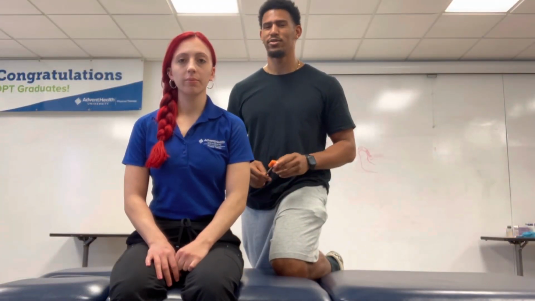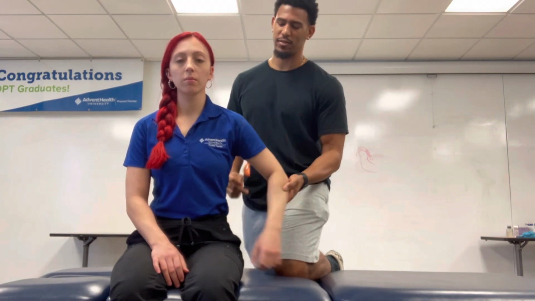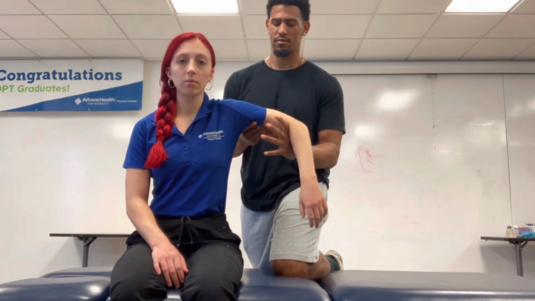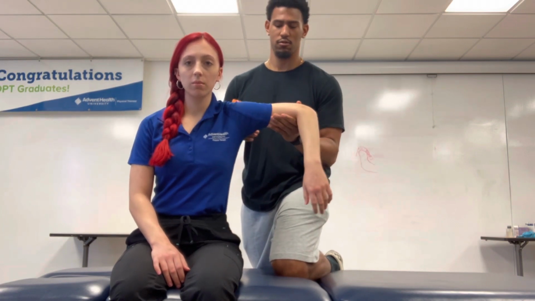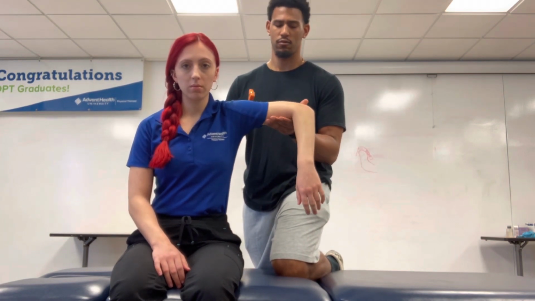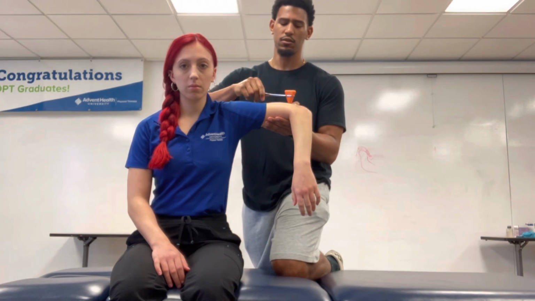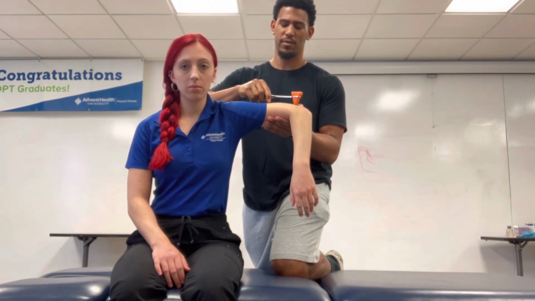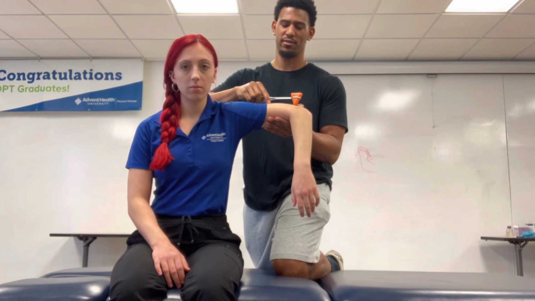Next, I will be looking at the patient's C7 nerve root, which is assessed through the triceps reflex. Lift the patient's arm in this hanging position so that the triceps tendon is exposed, and strike the triceps tendon with the reflex hammer. Once again, assess the strength of the reflex.